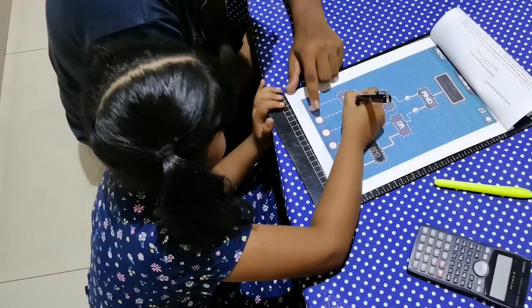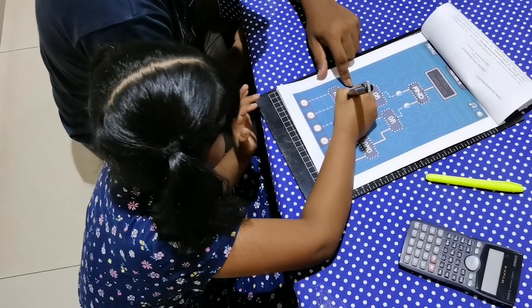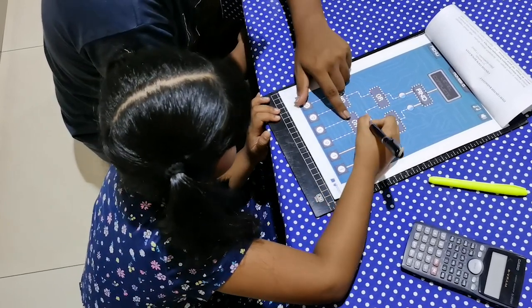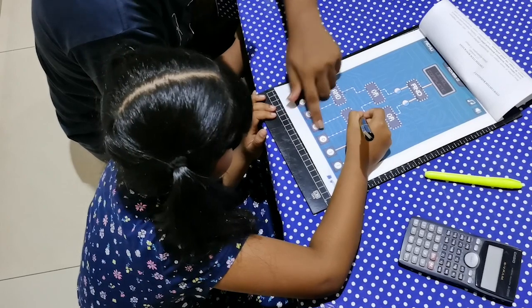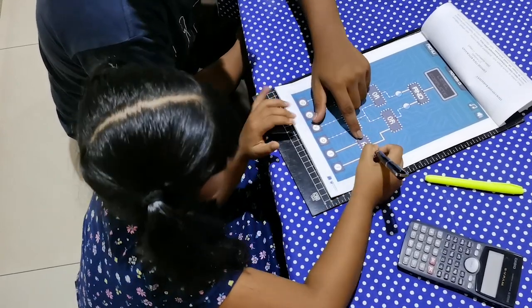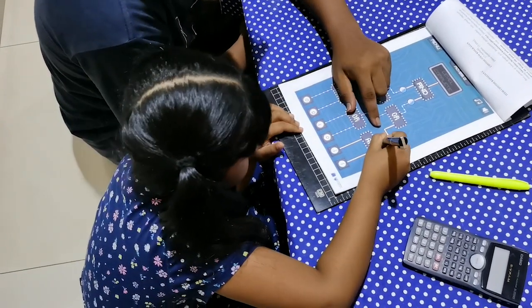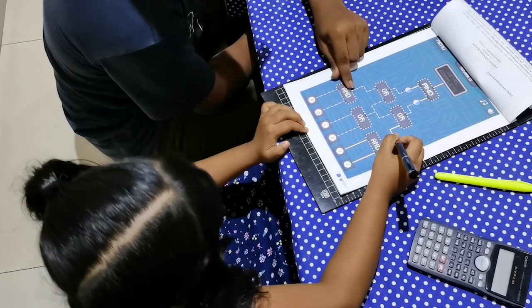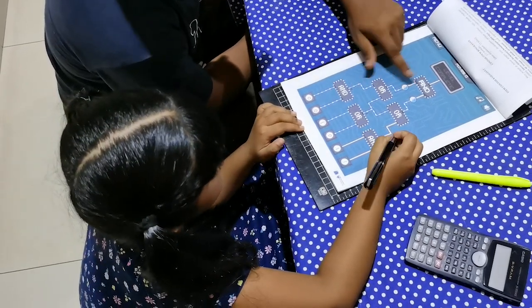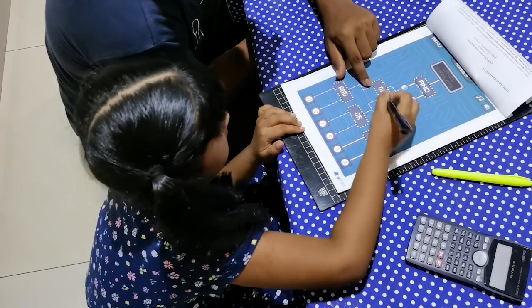Okay. So the inputs are 0, 0, output is? 0. Okay. Or the inputs are 1, 0. 1. Okay, the last one, 1, 1. 1. Okay, so now this output will be this input. So write it over here.